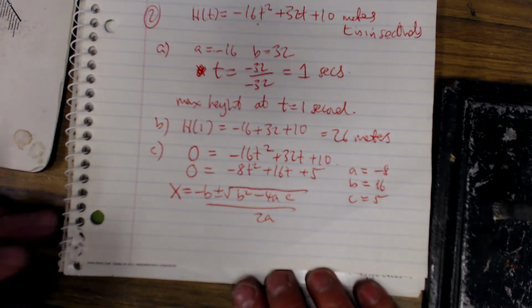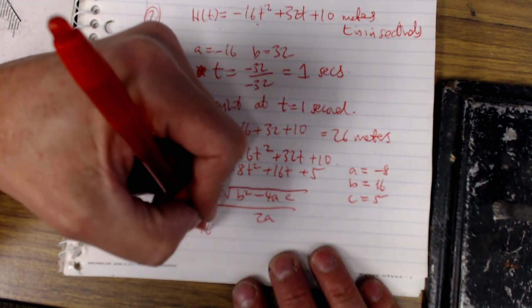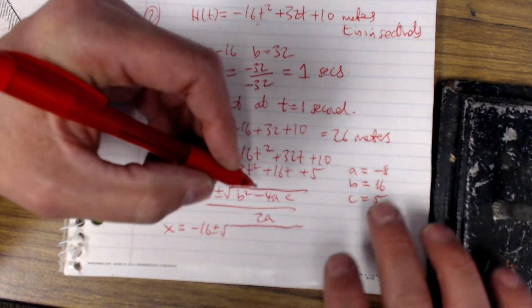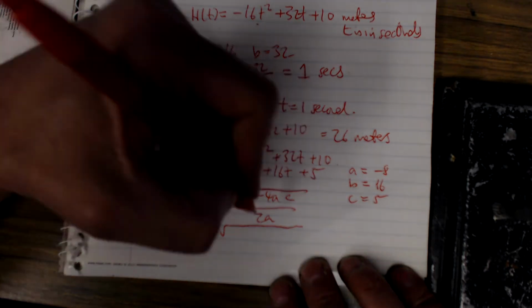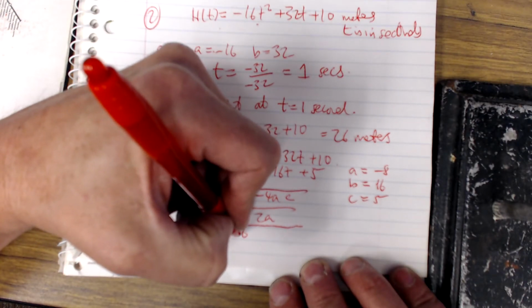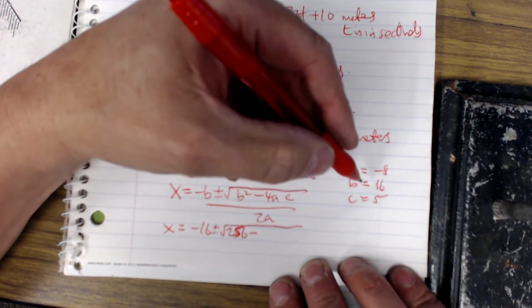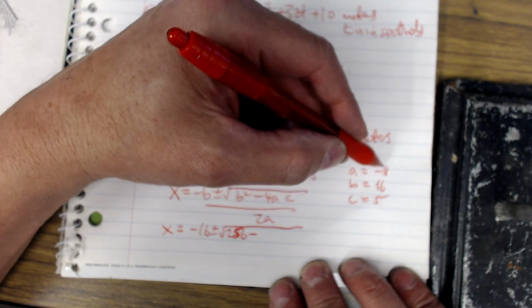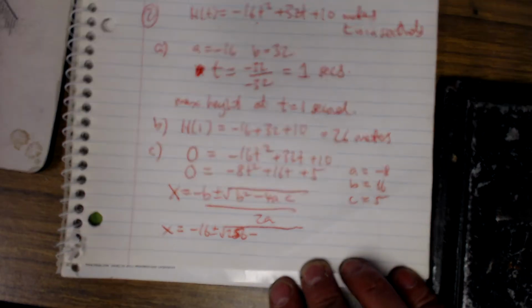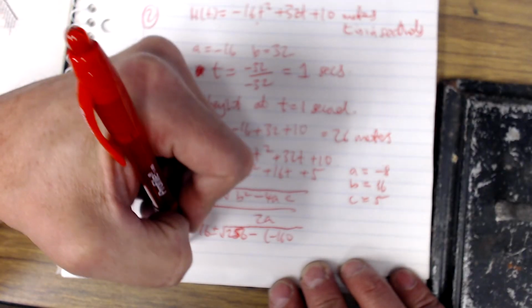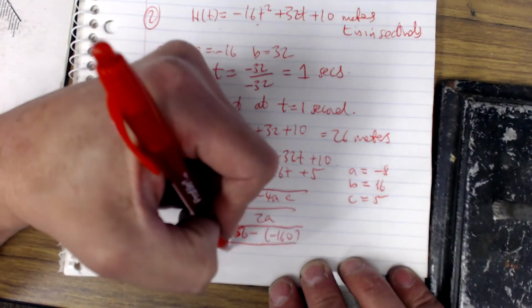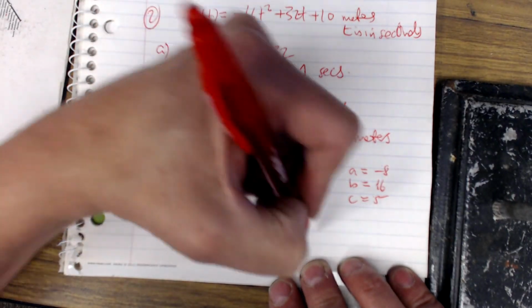Okay, so we just plug everything in. We've got negative 16 plus or minus the square root of b squared, which is 16 squared. 16 squared is 256. And then 4 times 5, which is 20, times 8, is 160. Now it's negative 160, all over 2 of these.